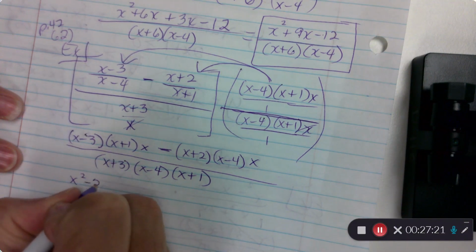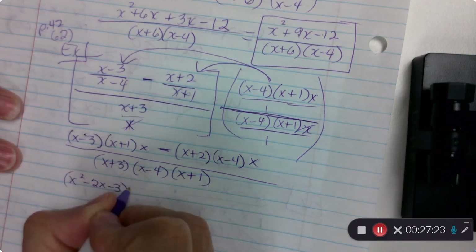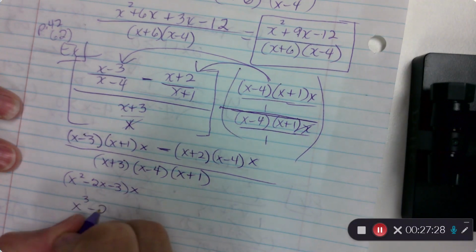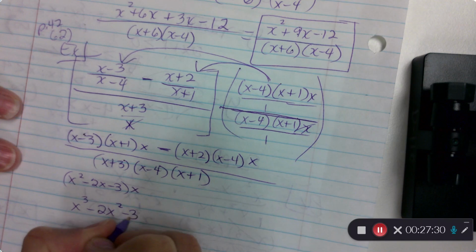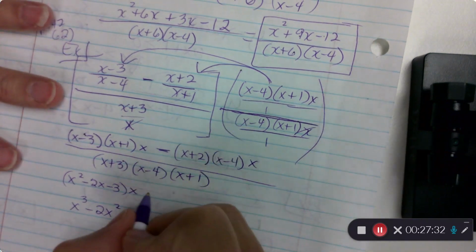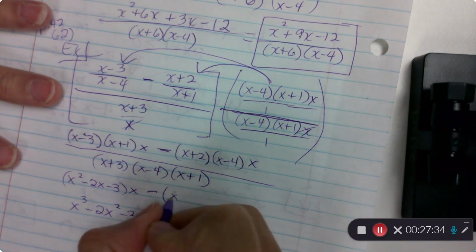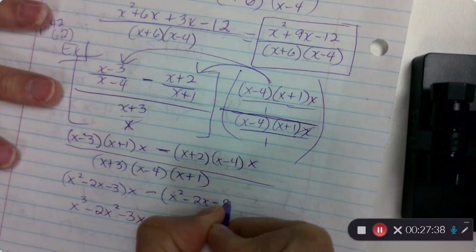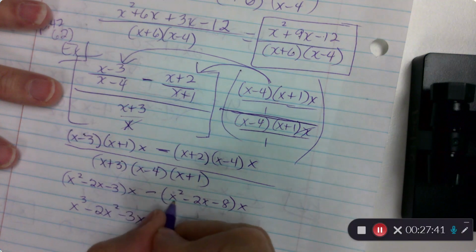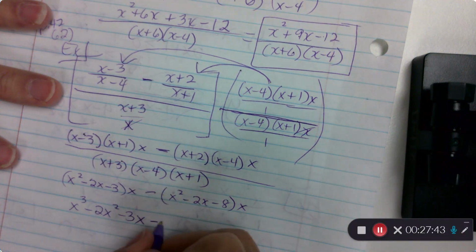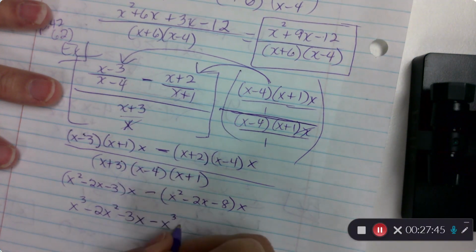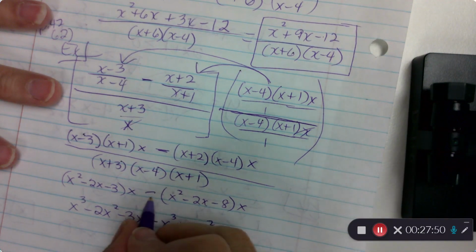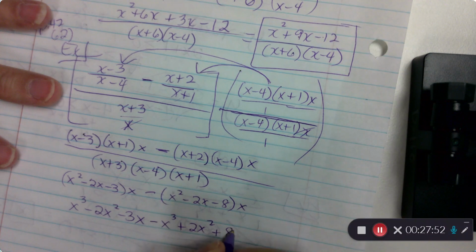I'm seeing minus 2x minus 3. Yeah, what do we do with the x on the end? Just distribute it in. X cubed. There's the first one. Minus. FOIL that out. X squared minus 4 plus 2 would be minus 2. Minus 8. Distribute that negative. I'm seeing a negative x cubed plus 2x squared. Is that what you're seeing? Minus a negative would be plus 8x.